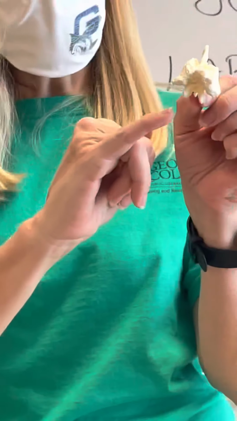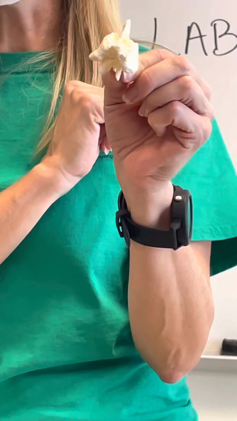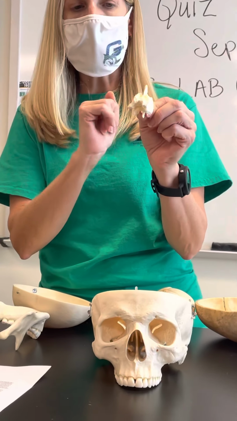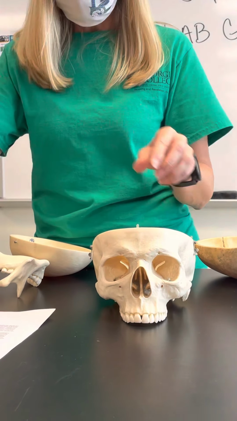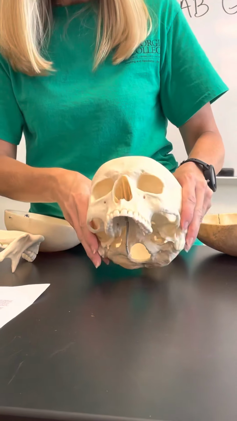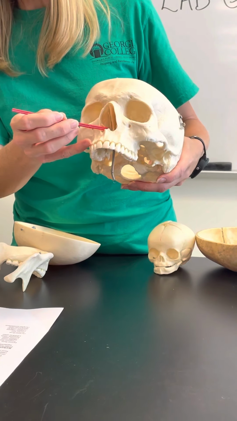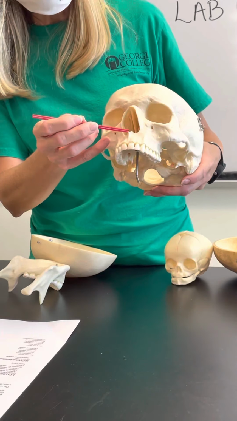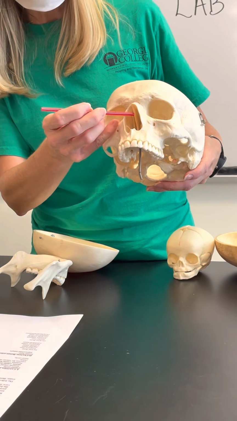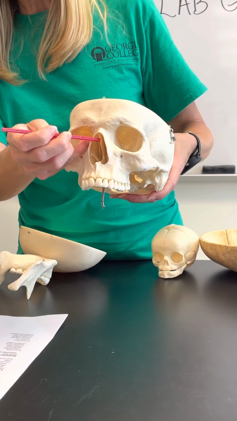And then I have superior conchae. Conchae is plural for concha. Okay, so those are bones that are covered with membrane and allow for air to flow past in almost circular motion. Now, if I look inside the nasal cavity, I see that there's a divider. That's a septum. And the septum is part of the ethmoid bone and then part of the vomer. So the upper part is going to be the perpendicular plate of the ethmoid bone.